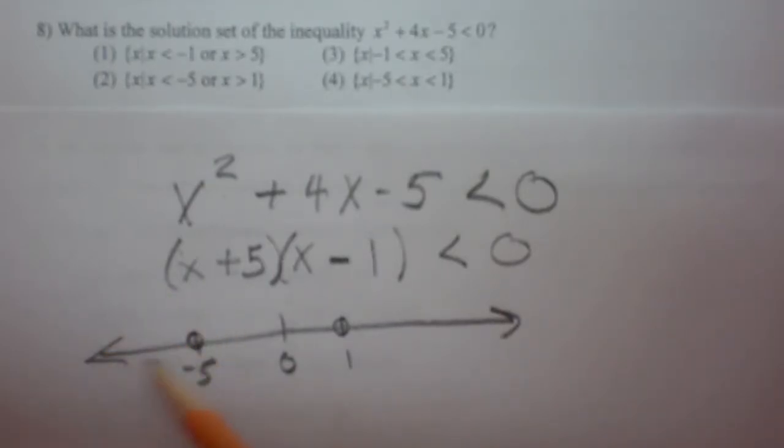Now we need to pick a number in each of these three regions. You see there's a region that's everything less than negative 5, everything between negative 5 and 1, and everything greater than 1. Those three regions. We want to find in which regions this is true. Let's pick a number that's less than negative 5. How about negative 6?